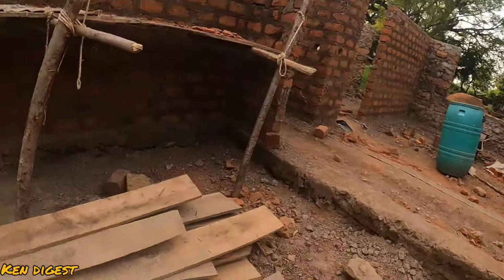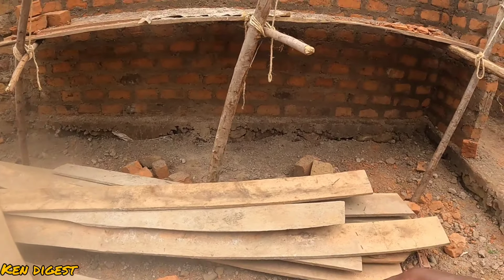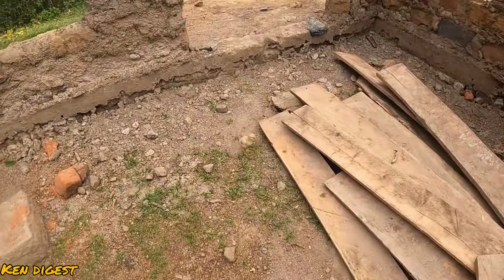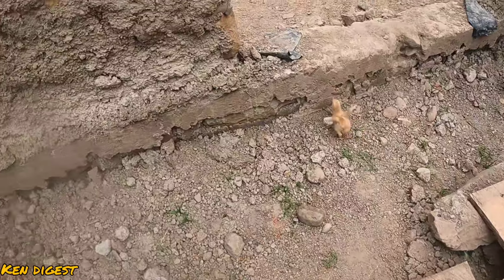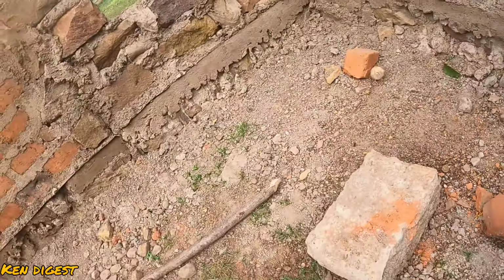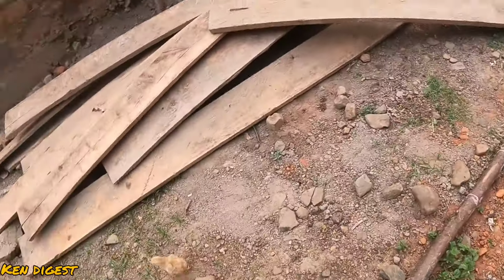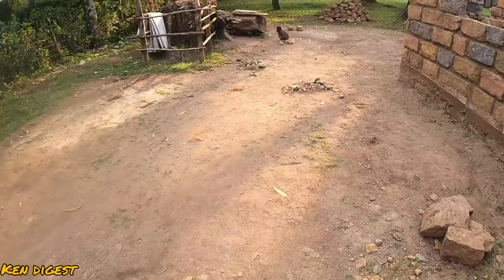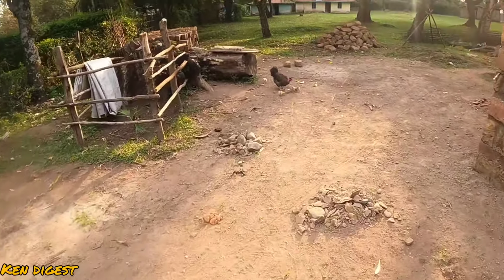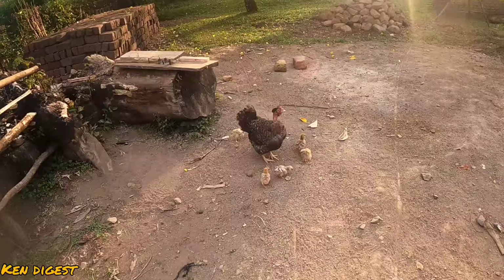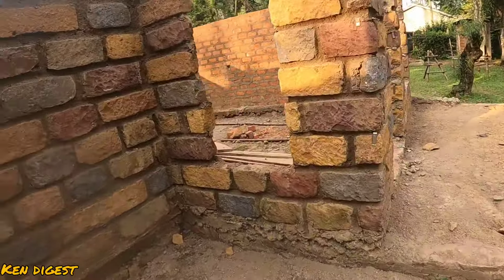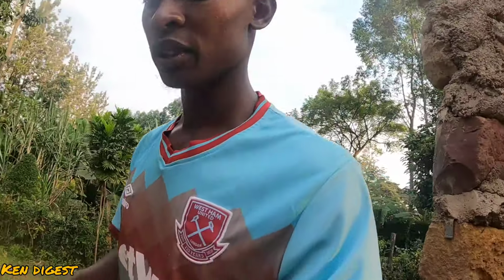Yes, so these are the timber I was saying. We are just going to use the used oil. I'm seeing a small chick over here is lost. It's lost. Yes, come here. Yes, there's the mom. The mom is over there. This is the mom. Yeah, so I was saying, once we use the used oil, they can easily come out, and they can also be reused to do other things.